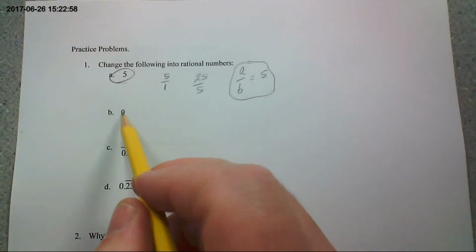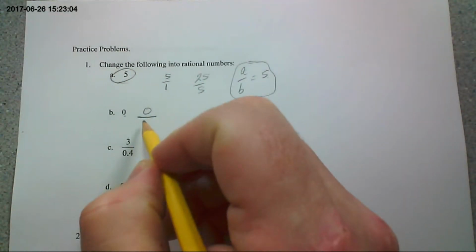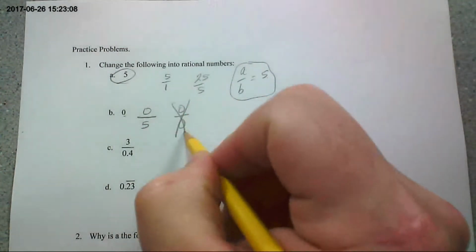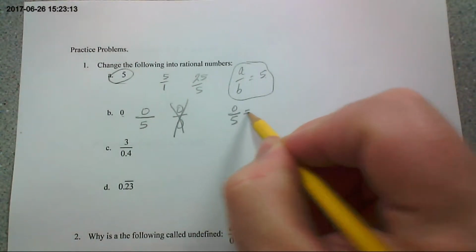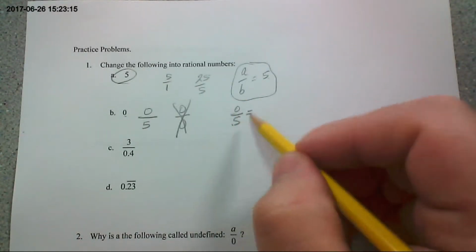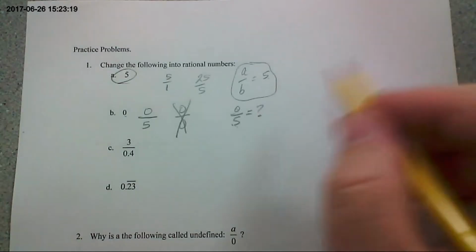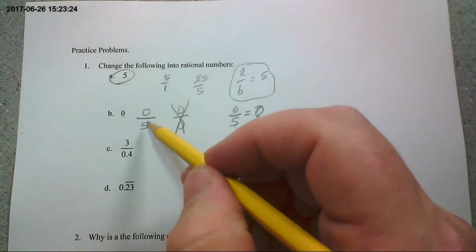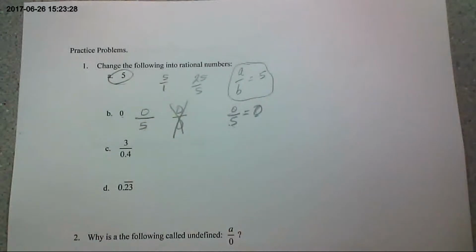Now this one right here, 0, is also already rational, just like this, but we could do this right here. You could do 0 over any number you want except for 0. And then it would still be rational. The reason is that this expression, 0 divided by 5, is really saying 5 times what number equals 0. So 5 times 0 equals 0. So 0 divided by any number except for itself would equal 0. So that would be appropriate.